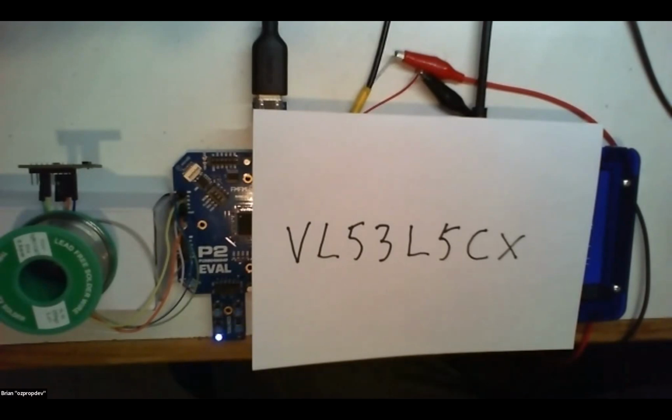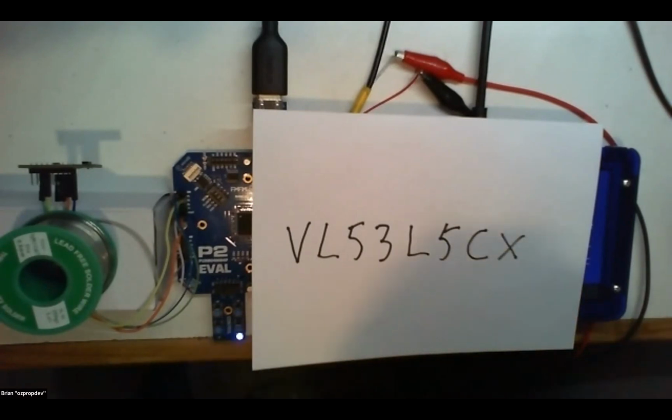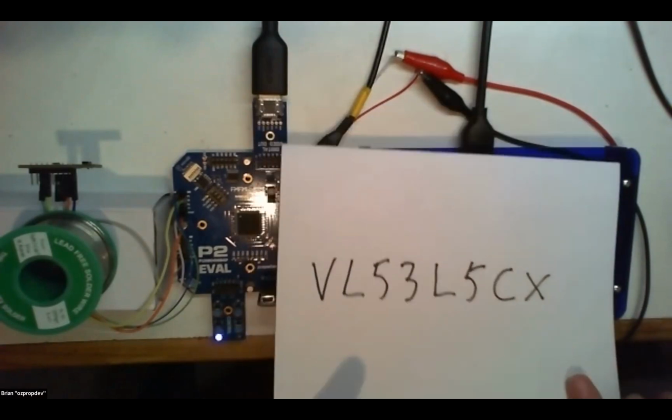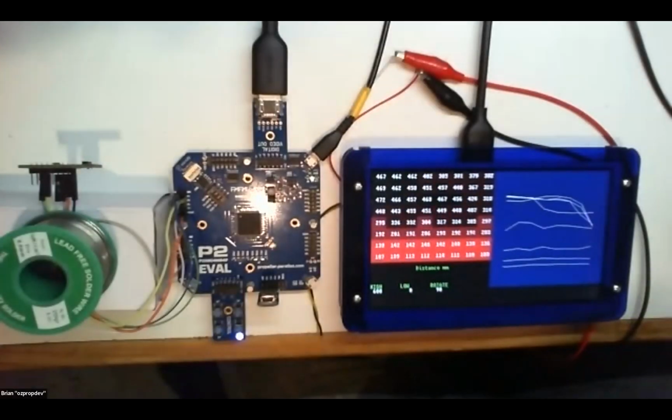So VL53L5CX. It's a time of flight sensor that gives you an 8x8 grid of zones. So you're getting 64 measurements. It has a field of view of 45 degrees and a range, I believe, of 4 meters.